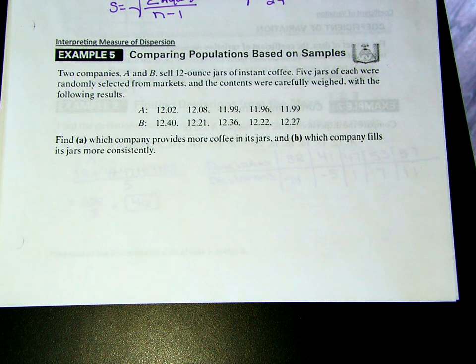So what we're going to do is find which company provides more coffee in its jars. Anybody want to take a guess at what we have to find for A, if we're trying to figure out which company provides more coffee in its jars based on the sample that we have?